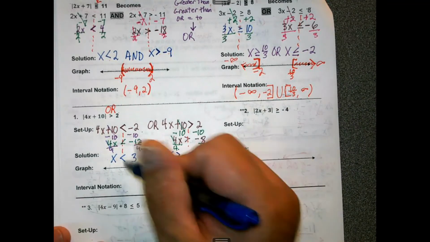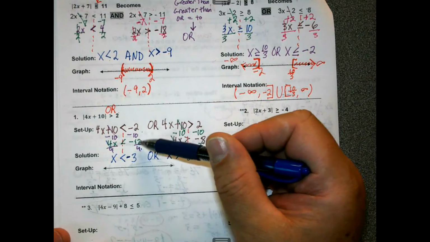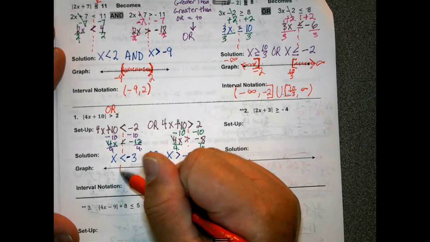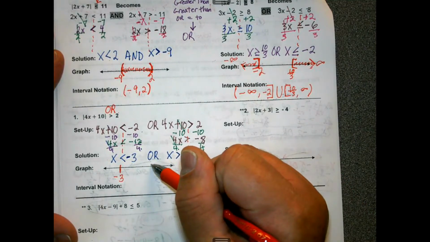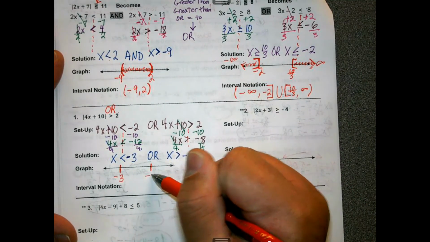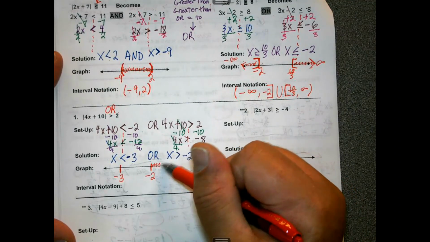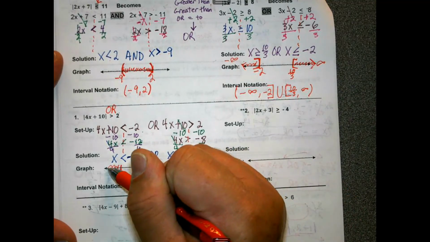This should be a -3, right? Let's see. -12 divided by 4 is -3. Yep. Okay, smaller number, -3. Larger number, -2. It's an or statement, so both go out to infinity and negative infinity.